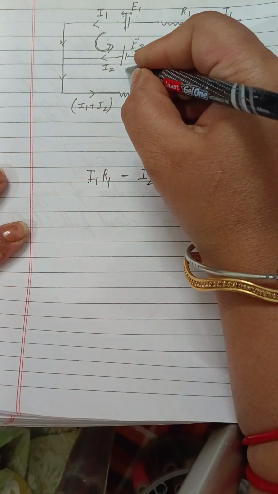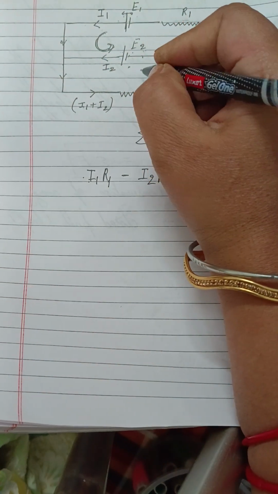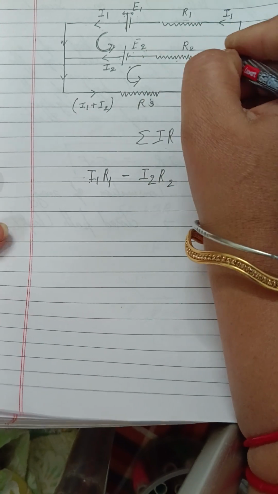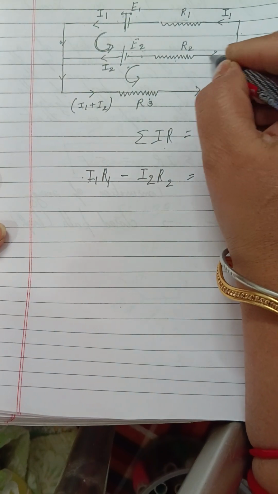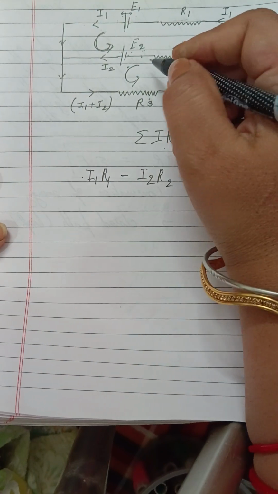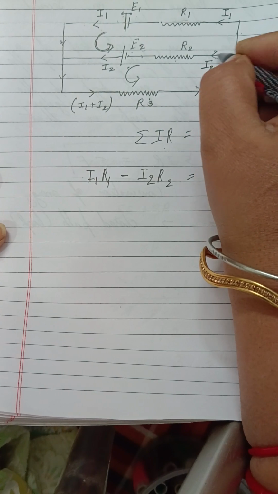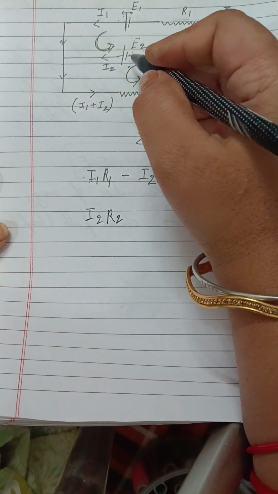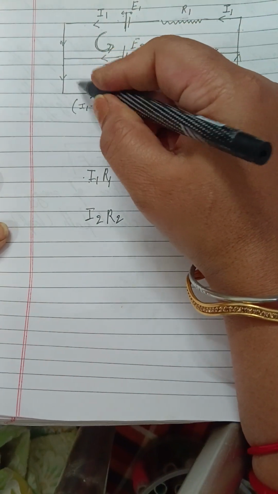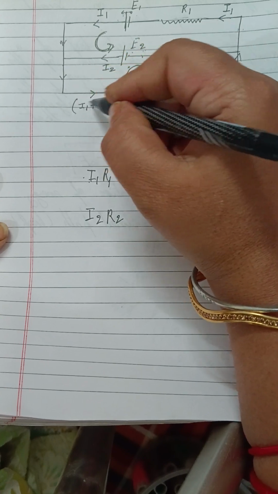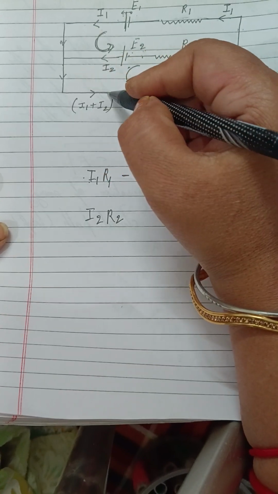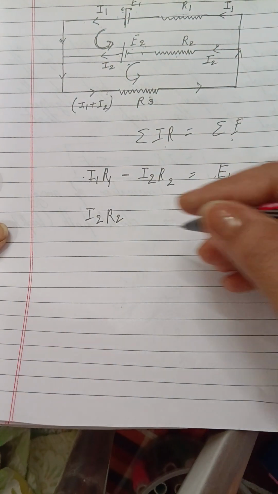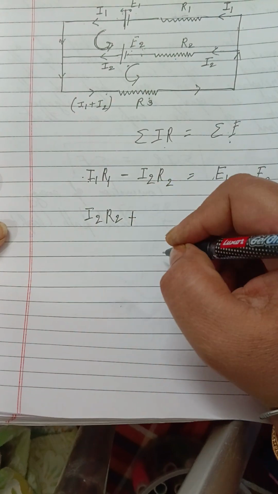Now what about equation 2? Now you follow this side also. When you follow this side, you can see that this side is my I2, and I2 R2 is in the same direction, so we can write I2 R2. And here I2 R2 again is moving in this direction, and the direction is the same. You know that when the direction is the same, at that time you can write plus.